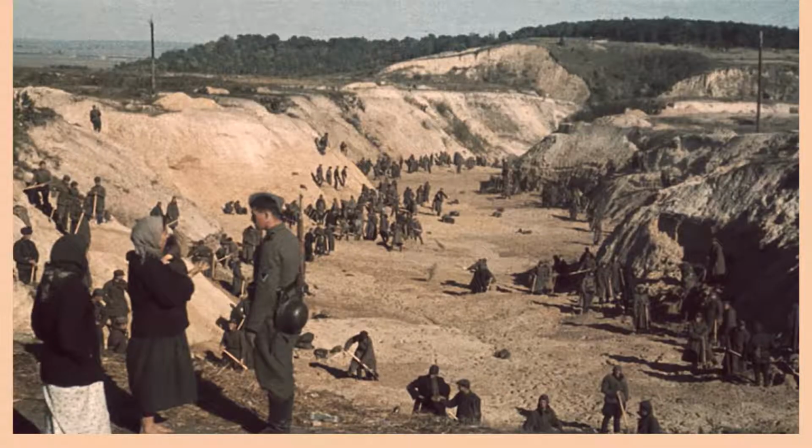Here is Babi Yar. You have Sonderkommandos in units digging in the ravine, getting ready for what will happen. So, interesting scene, completely morbid and horrible, certainly.